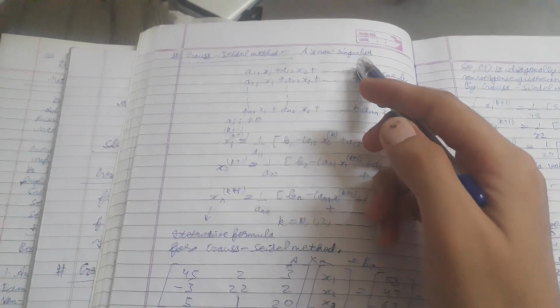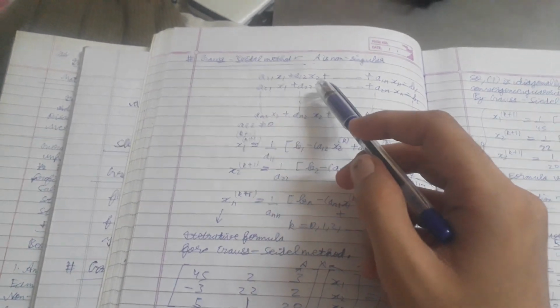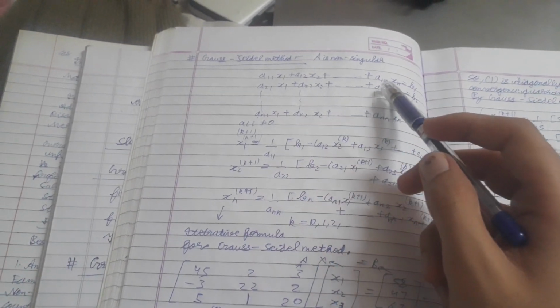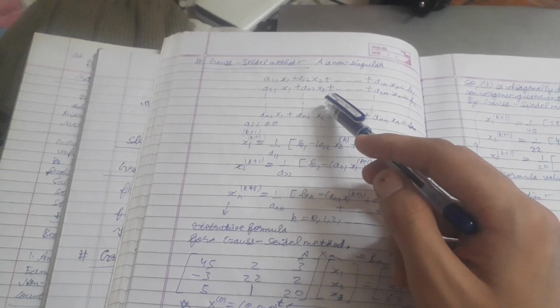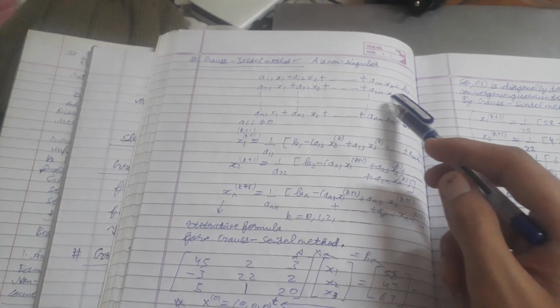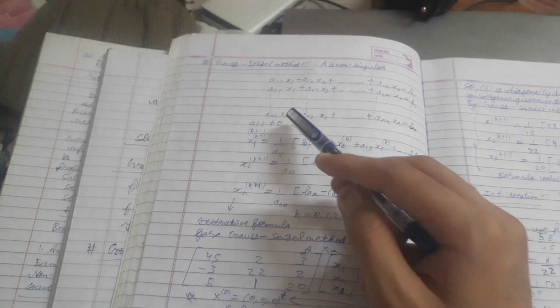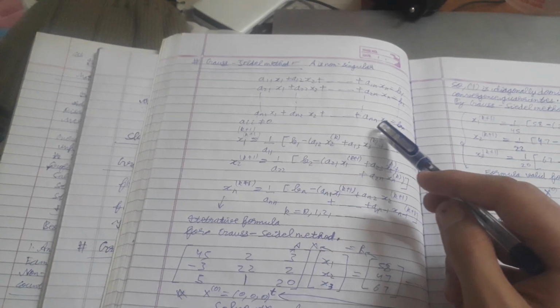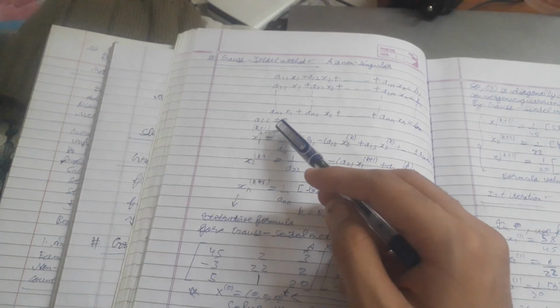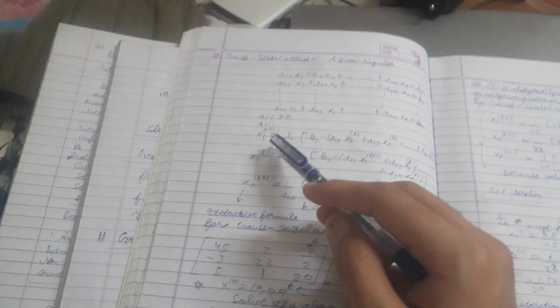Gauss-Seidel method. A is non-singular. a11 x1 + a12 x2 + ... + a1n xn = b1. a21 x1 + a22 x2 + ... + a2n xn = b2. an1 x1 + an2 x2 + ... + ann xn = bn, with aii not equal to 0.